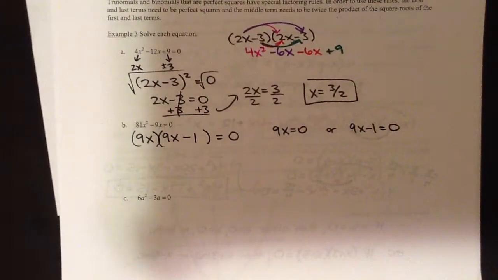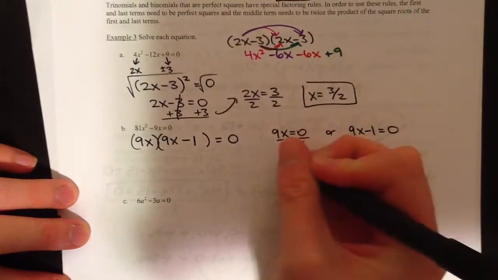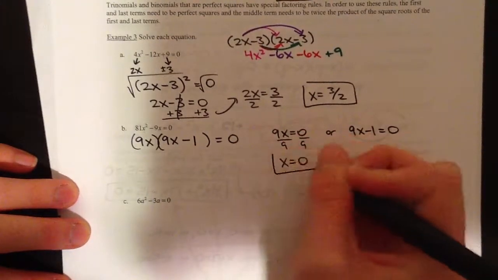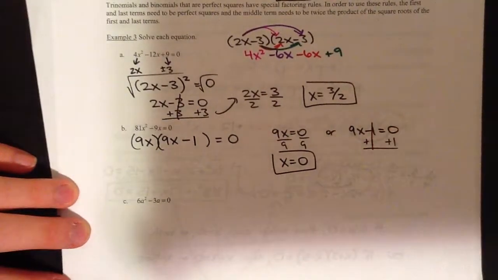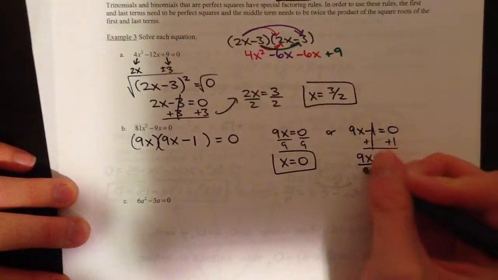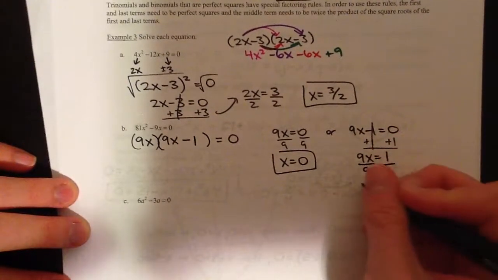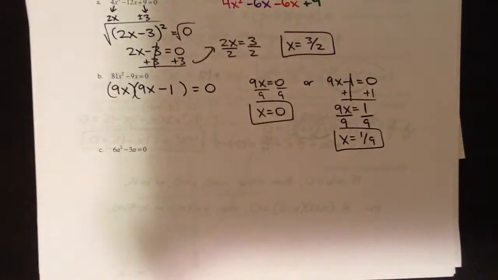All right, so just the same as the first step up there. When it's just 0, I divide both sides. So x equals 0 is one possibility. Or here, I add 1 to both sides as a first step. So I have 9x equals 1, and then I'm going to divide both sides by 9 to get my nice fraction answer of 1/9. Okay, so one more of these for today.